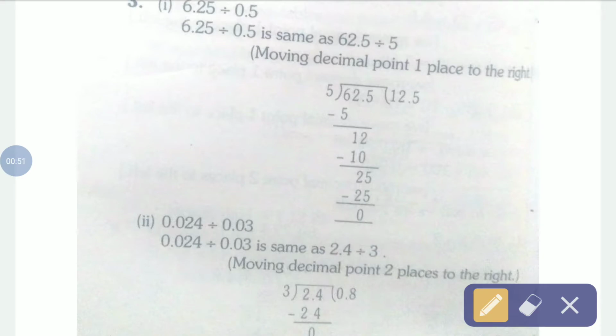In the same way, we can write 6.25 divided by 0.5 as 62.5 divided by 5. We have moved the decimal point by one place in both the numbers.